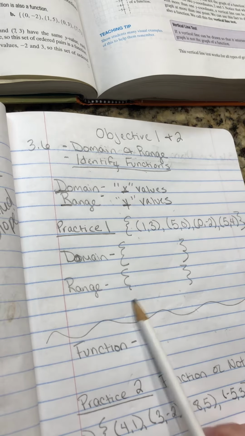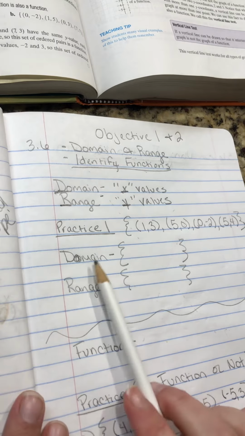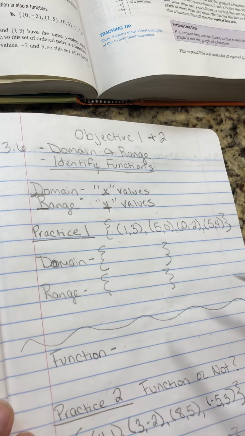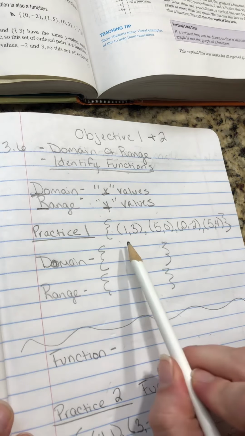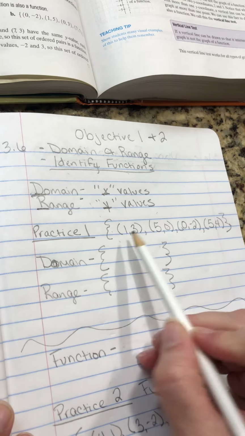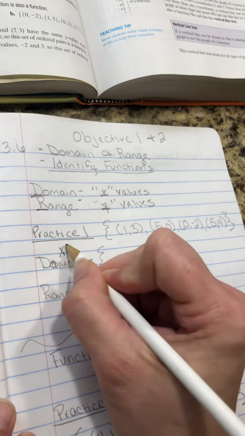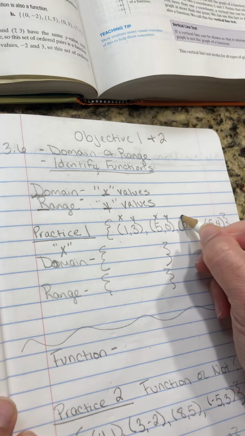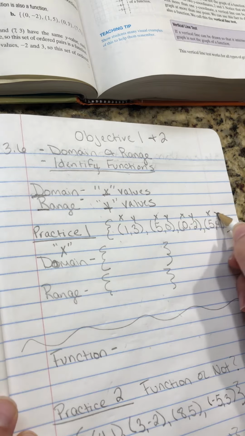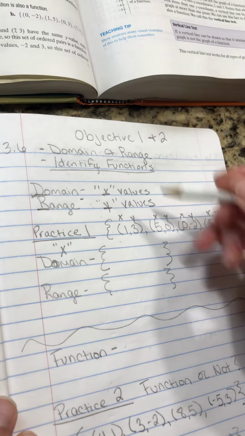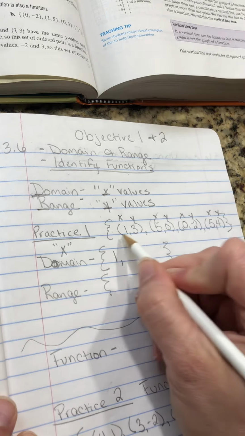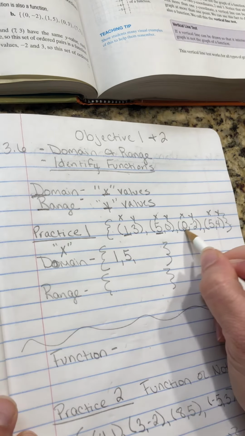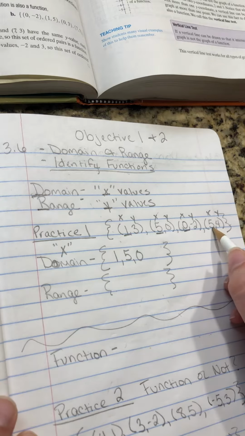So practice problem 1 in 3.6 says find the domain and the range of these numbers. So what are the domains of these numbers? Well, my domain are just my x values. So what are my x's? X, y, x, y, x, y, x, and y. So what are all my x values? My x values are 1, 5, 0, and then 5 again.